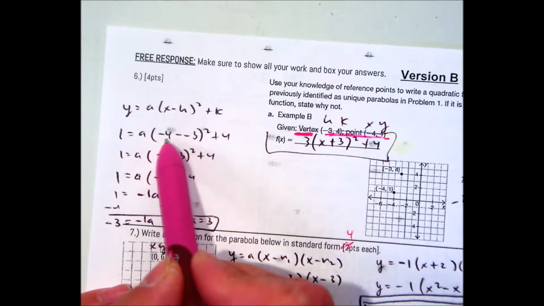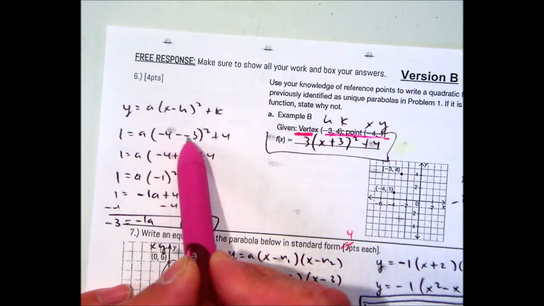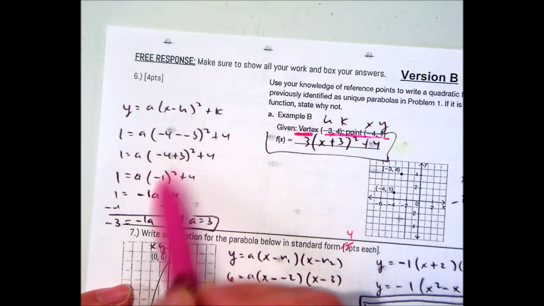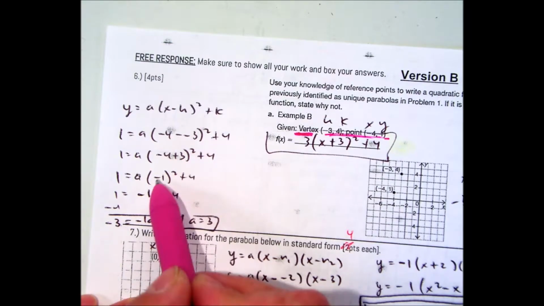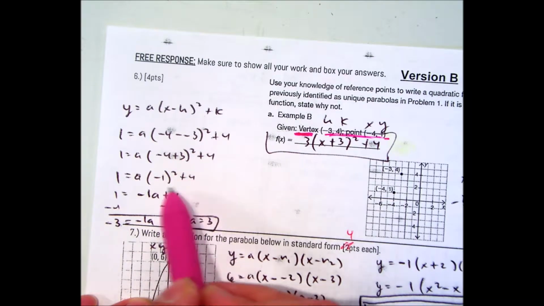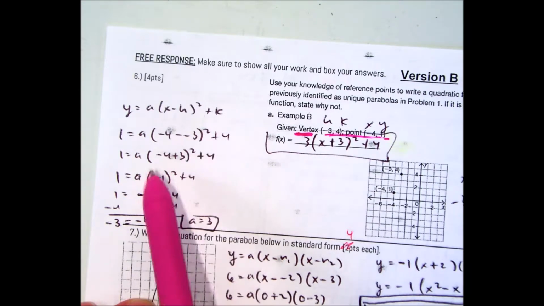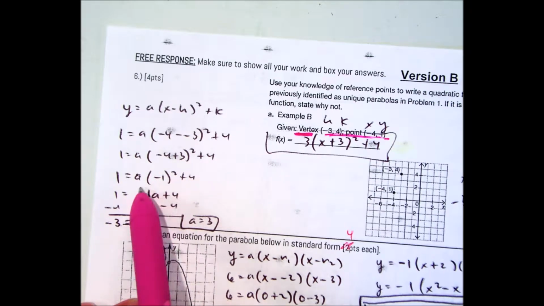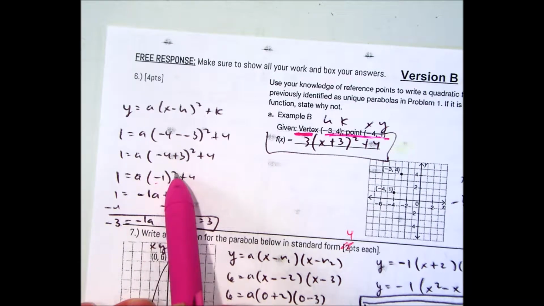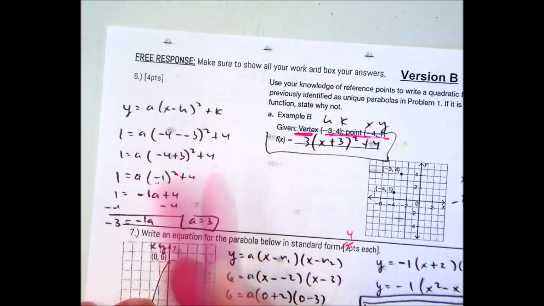And then -4 minus a -3, well, opposite of -3 is a +3. -4 plus 3 is a -1. -1 squared is just 1, +1. So this should read 1a, -1 squared is 1, so this should be a +1.